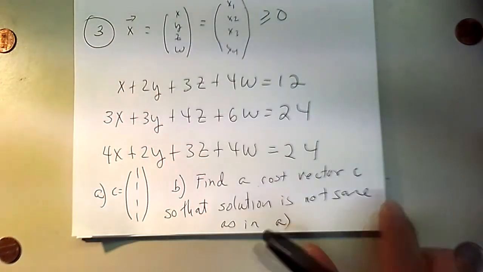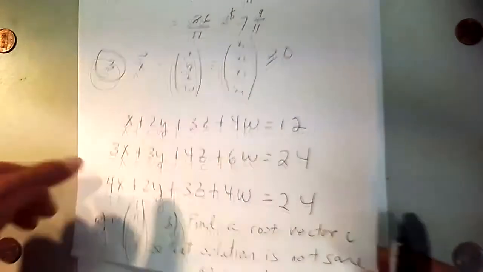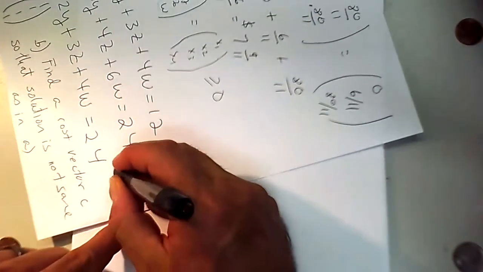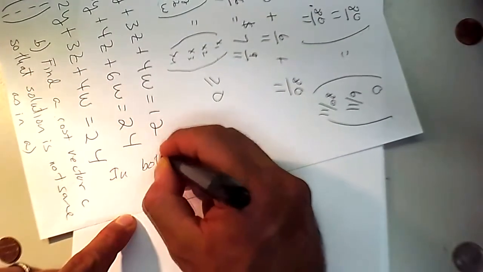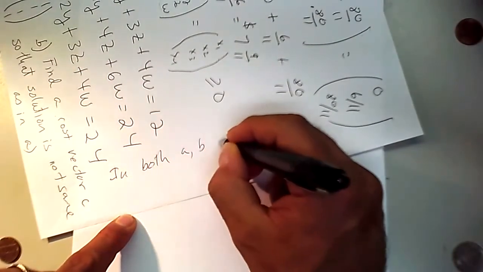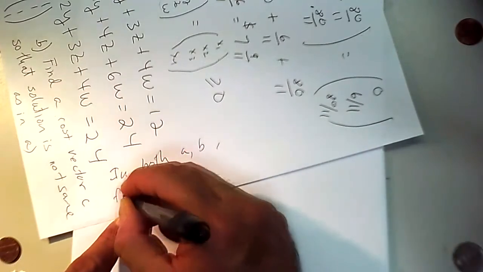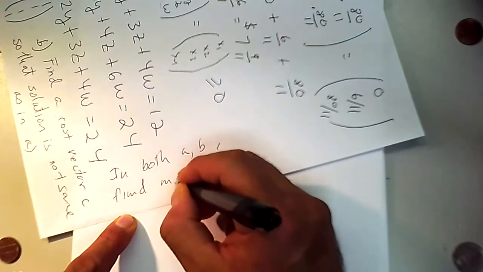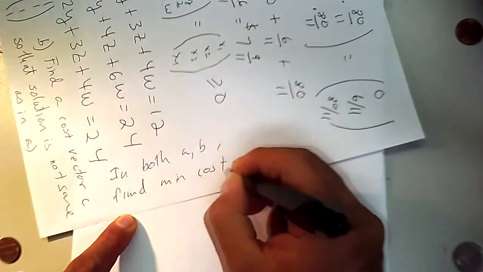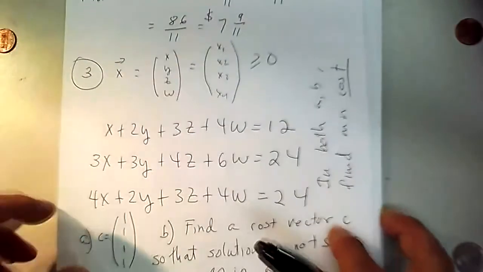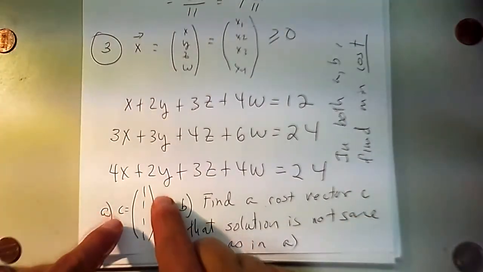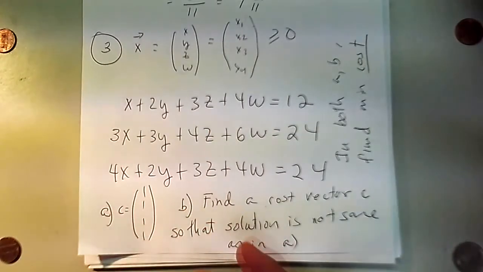And the one thing that I want to add to this is, in both cases, in both A and B, find the minimum cost. So you want to find the dollar amount and also the production vector, or the order vector, that produces that cost.